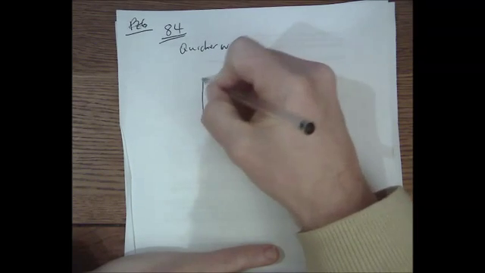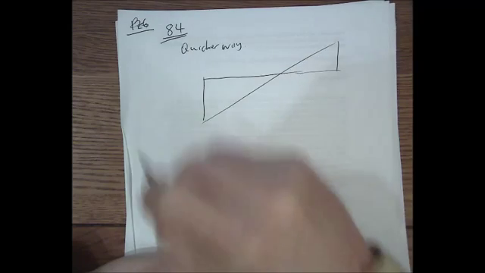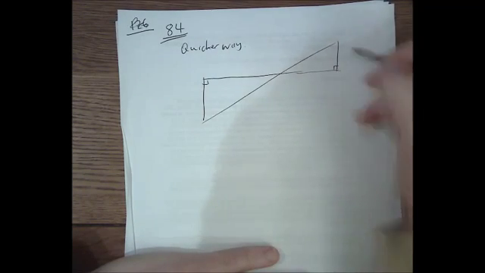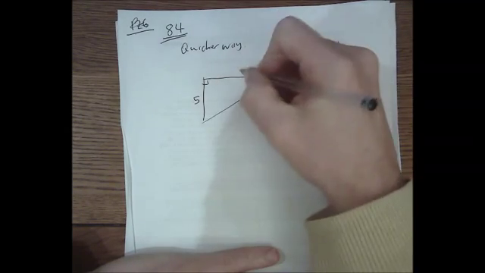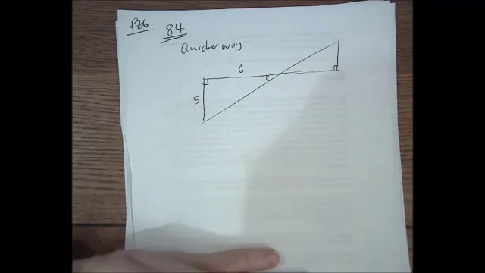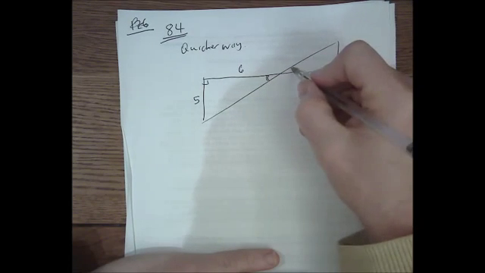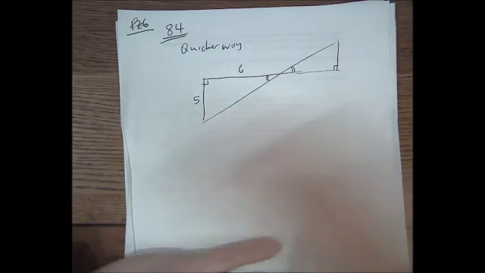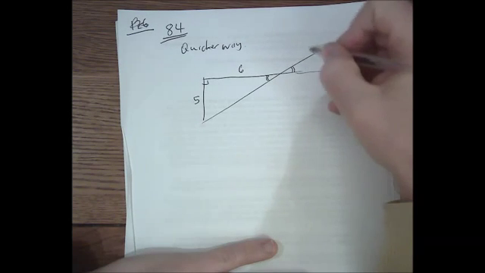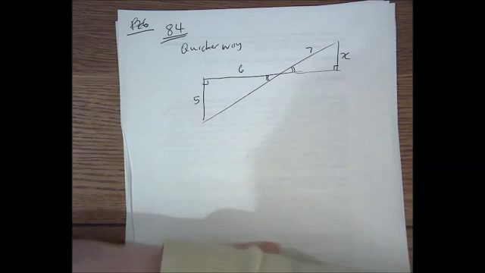So here's a question where it might be very tempting to use SOHCAHTOA to find that angle, and then once you've got it, you copy it across over to there, and then you can use SOHCAHTOA again to find this side. But there's a much quicker way. Those are similar triangles.